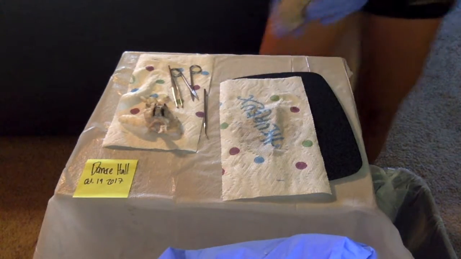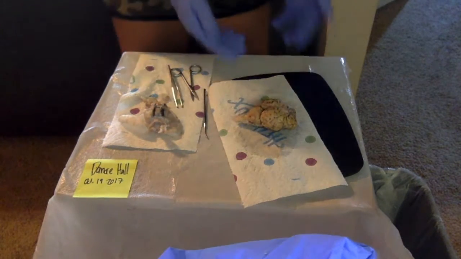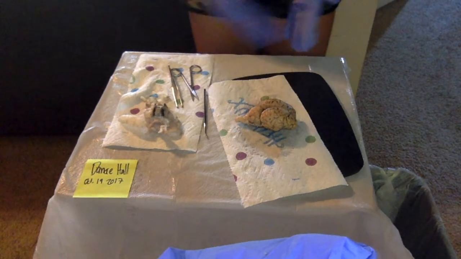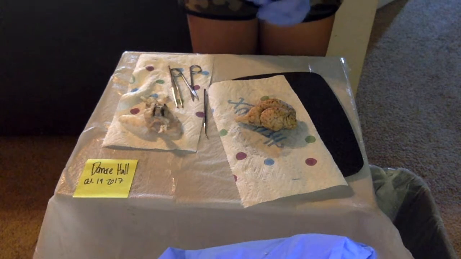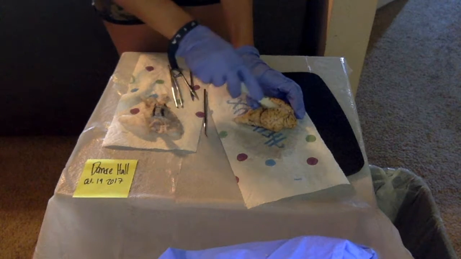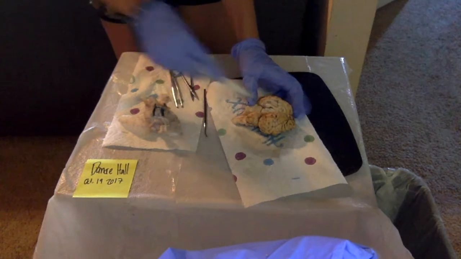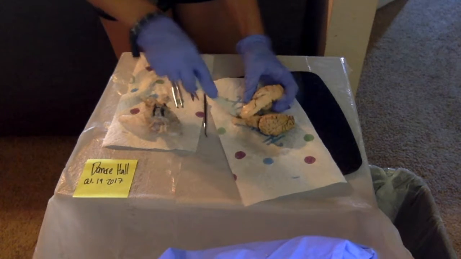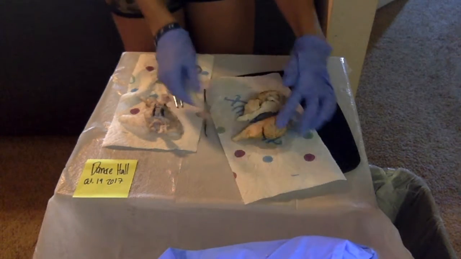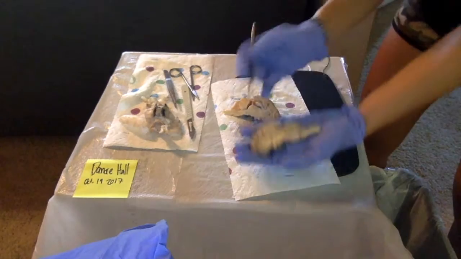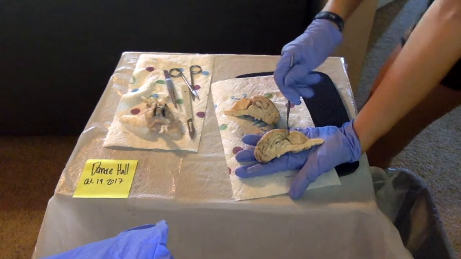So next what we are going to do is actually cut it in half so that we can see the mid-sagittal section, and we can basically see the inside of the brain, the inside of the cerebellum, and get a picture of that. So I'm cutting. This is actually a lot easier to cut than I thought it was going to be. There we go. So now that we have the mid-sagittal section of the brain, we can locate some of those structures.